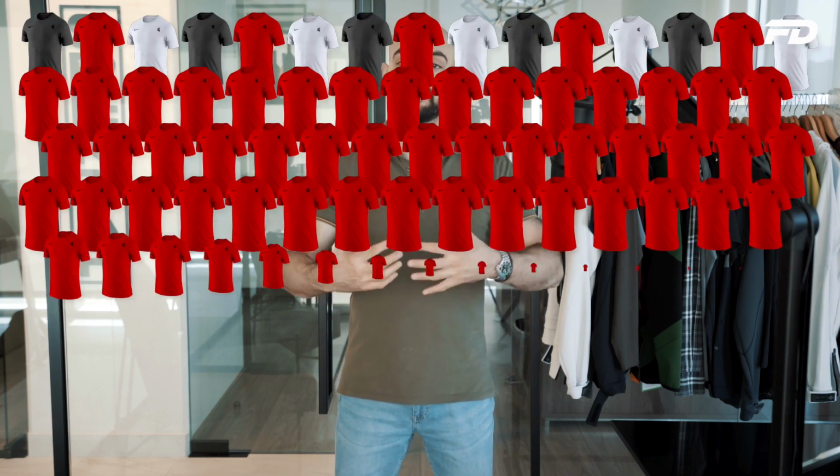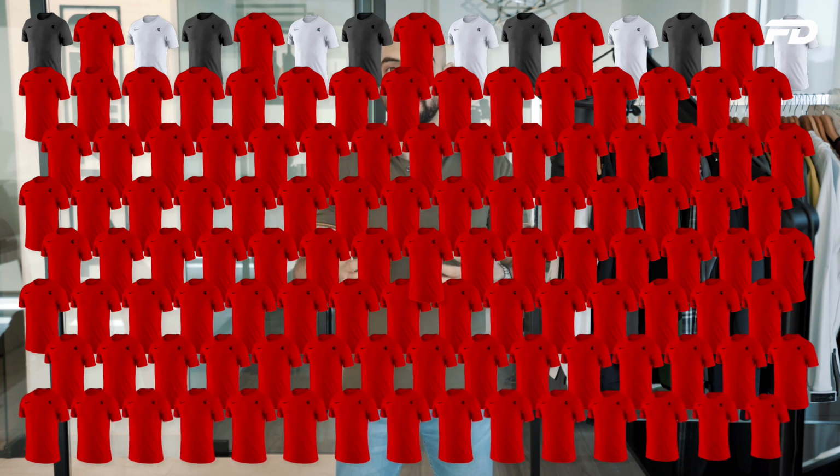So let's just say you've sold 100 shirts, but 90 of them are red shirts. Chances are you'll want to know that it's the 90 shirts that are red shirts. That way you can bring back that color in the future or other spin-offs of that specific color.